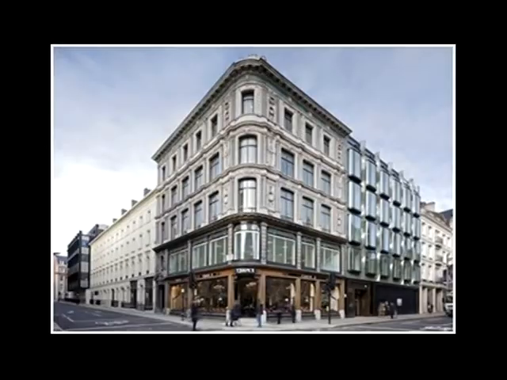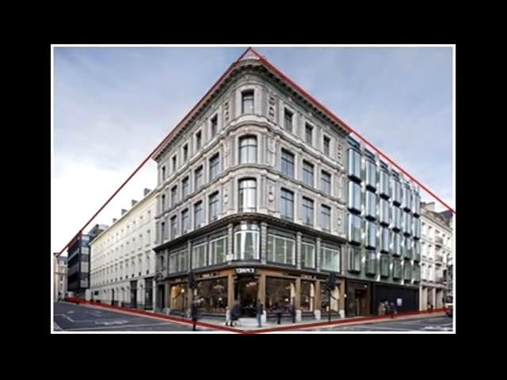In 2-point perspective, the lines are converging into 2 points. For example, the image of this building, especially when you cover a building from a corner, its horizontal lines appear to converge in 2 points. This is an example of a 2-point perspective.